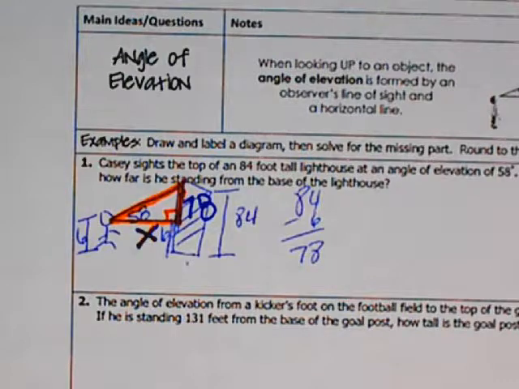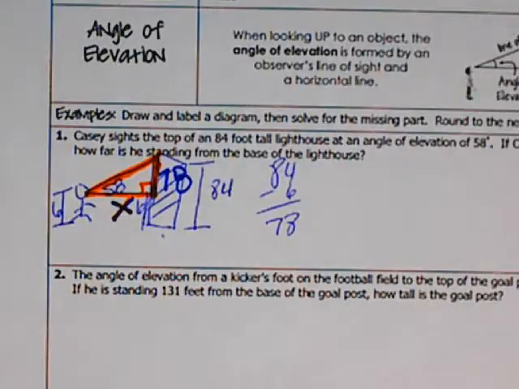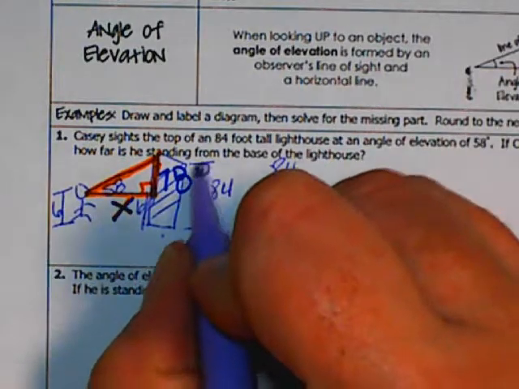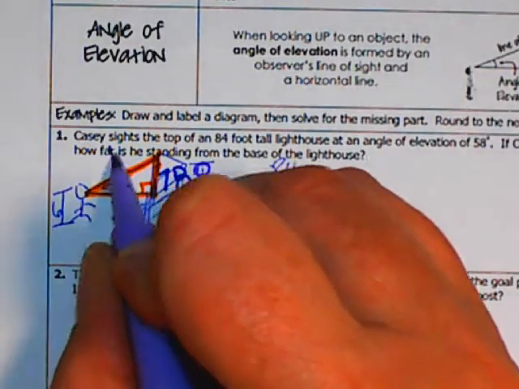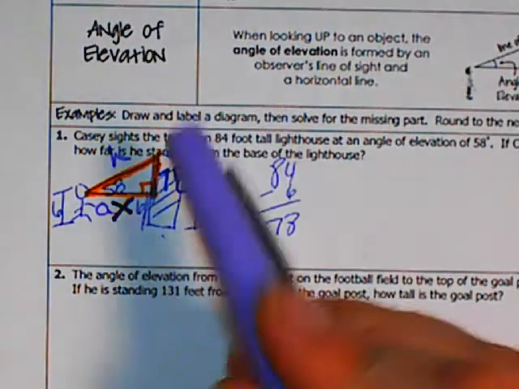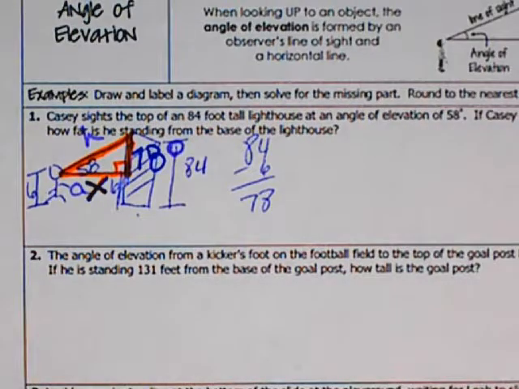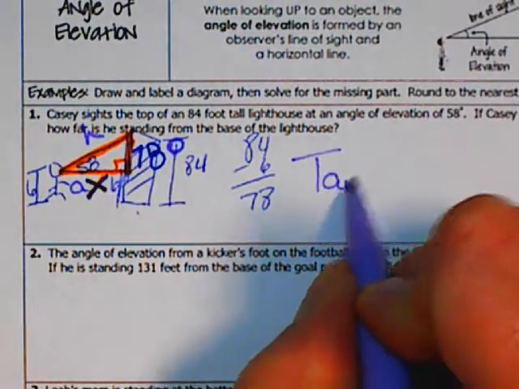So now we have our right triangle. It's trig, like what we've been doing. Across from the angle is the opposite. Across from the right angle is hypotenuse. The other one's adjacent. What uses opposite and adjacent? Tangent.